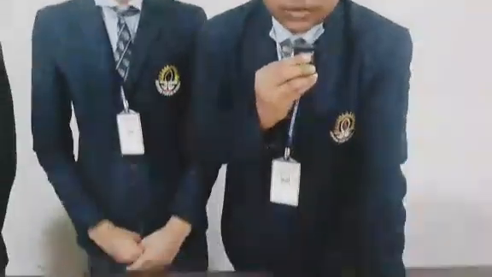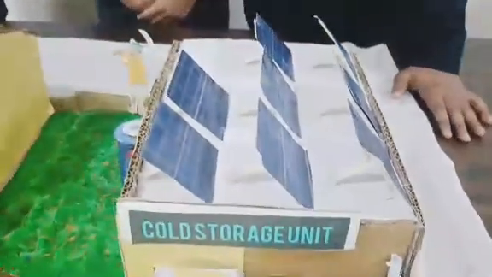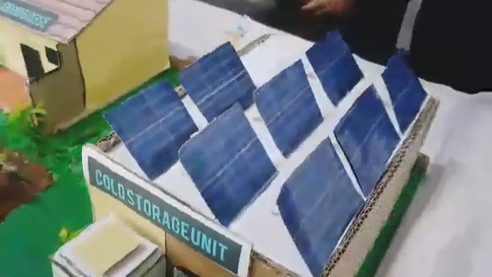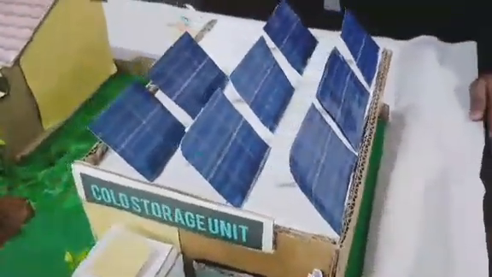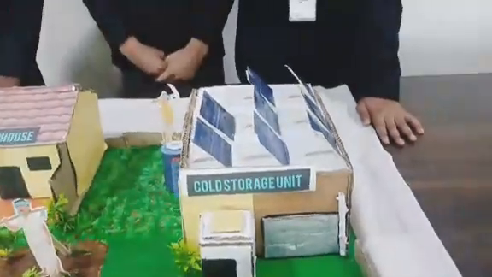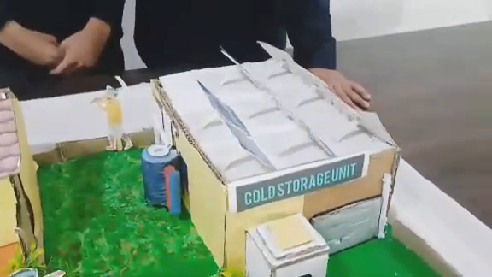So our another subtopic is the cold storage unit. The cold storage unit is a specially designed facility that stores the perishable goods produced by the farmers. It is important because it allows the farmers to keep produce for a longer time, and it also preserves the freshness of the goods.